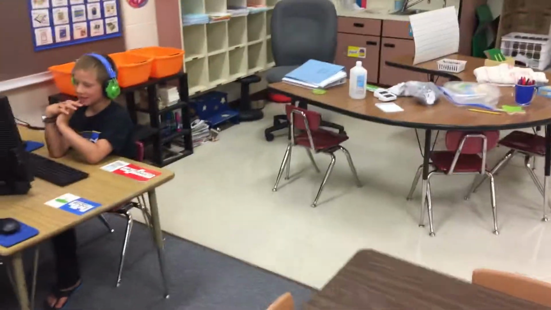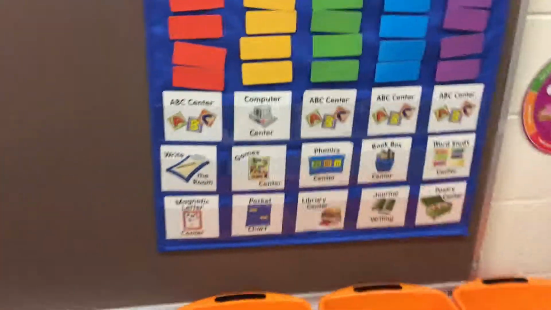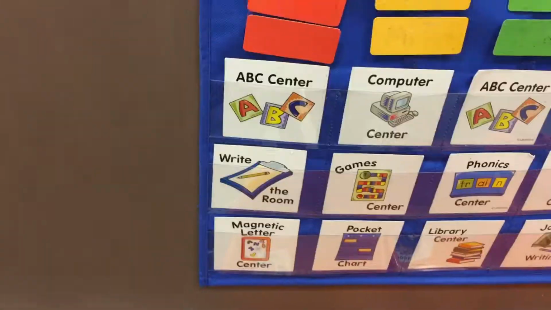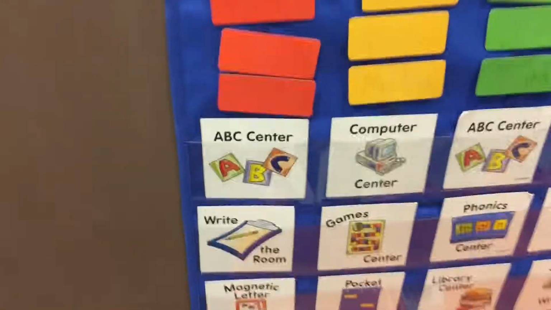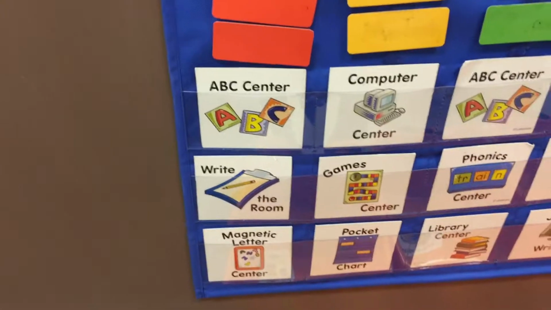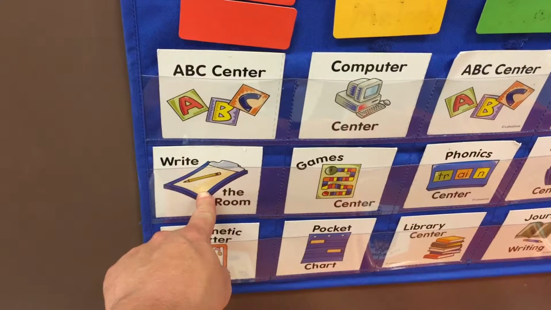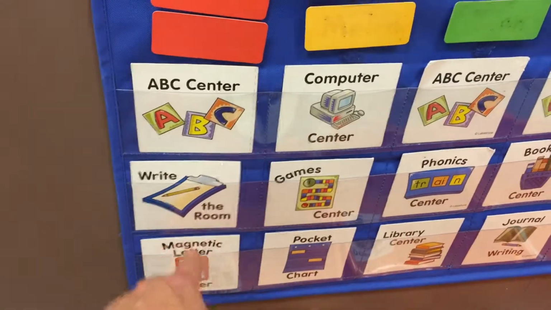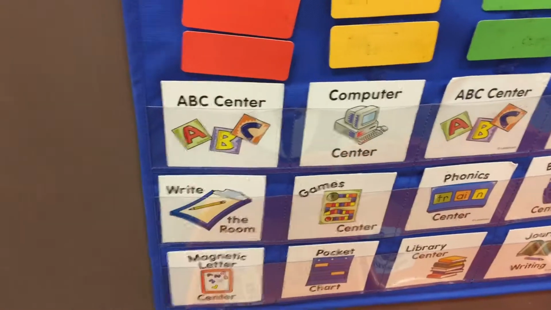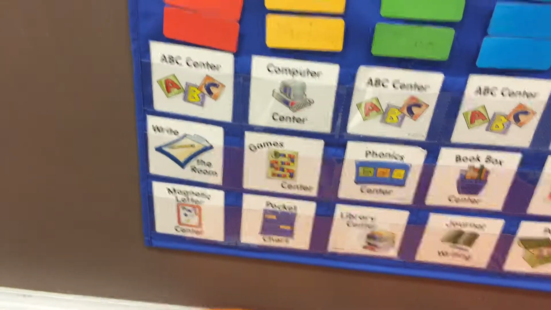And like I said, the beauty of this again is when they finish with a center, they can go and do another center, and they can even come back. So for example, a student in group 1, the red group, gets done with one tub. They say, hey, I want to go do write the room. They go put their tub back, they go find the write the room, they go work on it. They say, I'm done. When they finish with the write the room, they can go back to a tub, or they can go to the magnetic letter center. That is totally up to them.